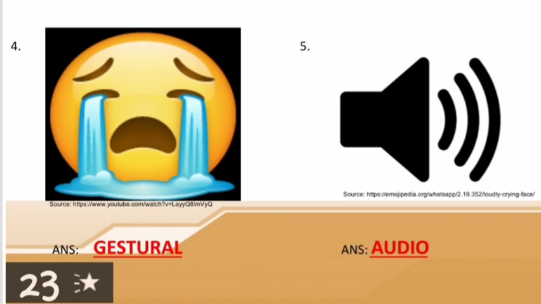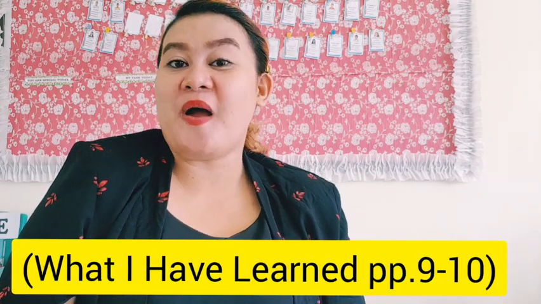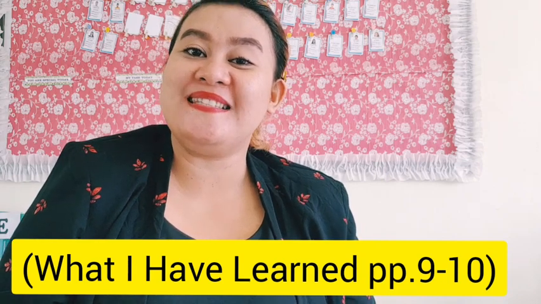The fourth one, we have gestural. Yes, it is visual, but as you look at the picture, you can imagine that someone is crying in front of you or scratching their eyes. That's why it is gestural. And last, this is audio because that is the symbol that means sound. Very good! Give yourselves a round of applause for doing so great.